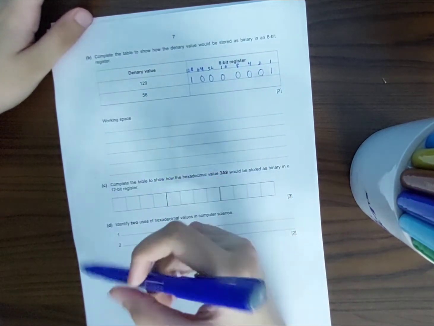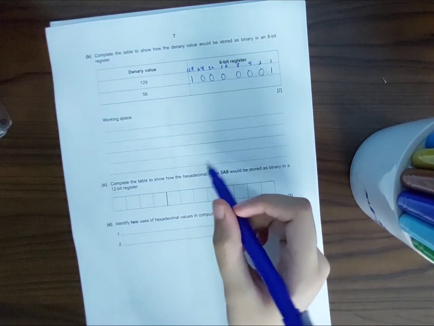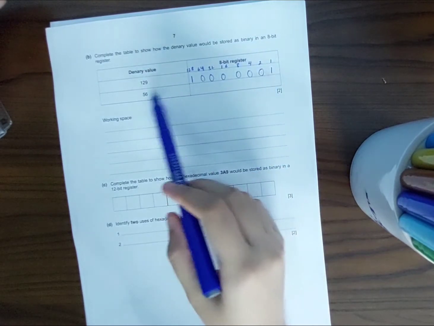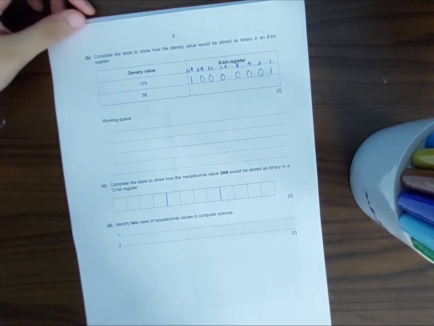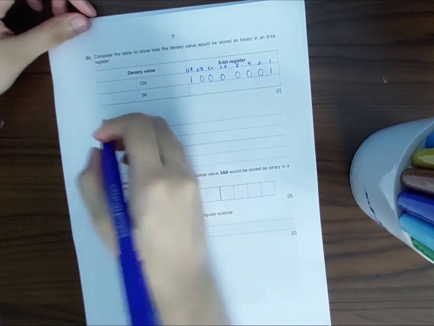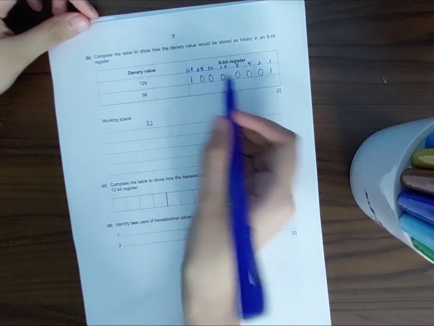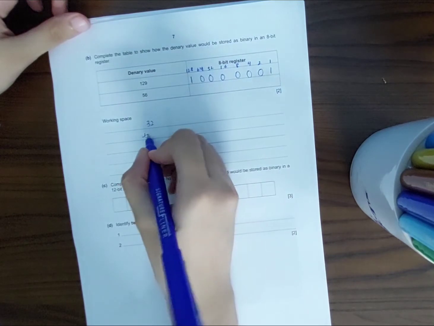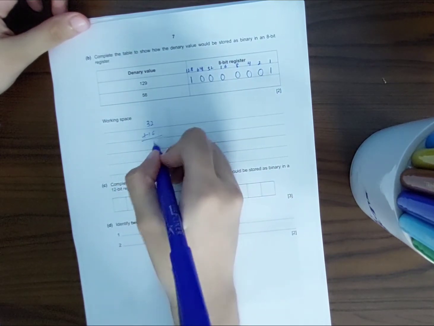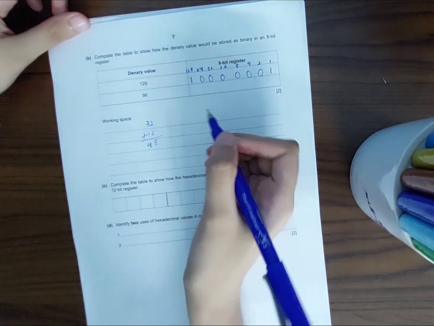Then 56. Let's work out what numbers add up to 56. The working space is given over here. 64 is too big for this, so let's do it. 32 plus 16 is what? 48.